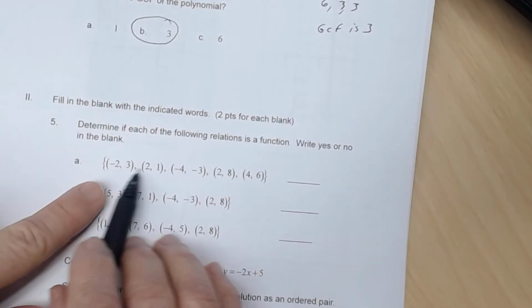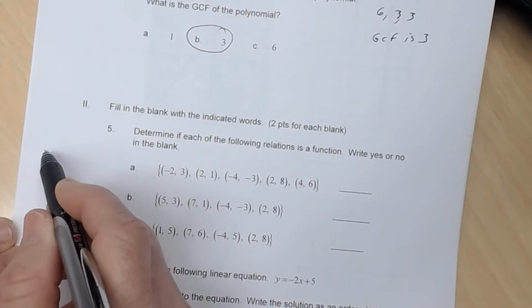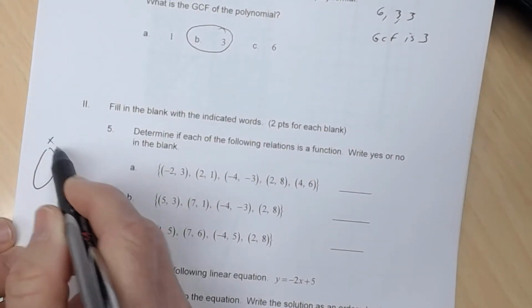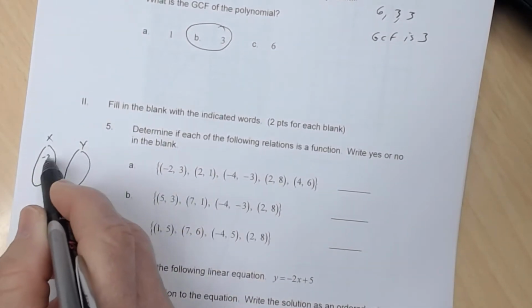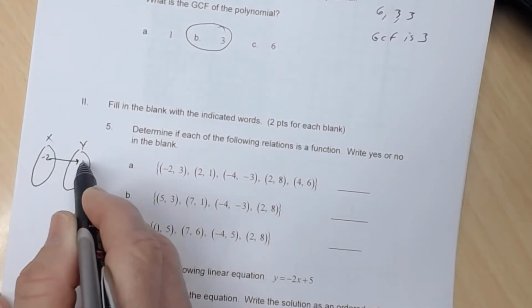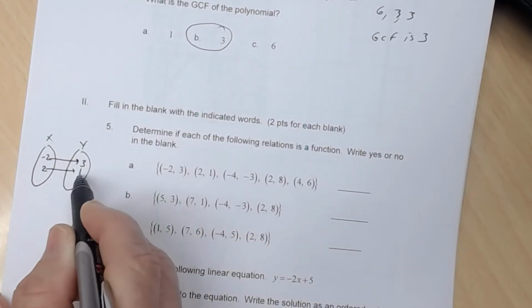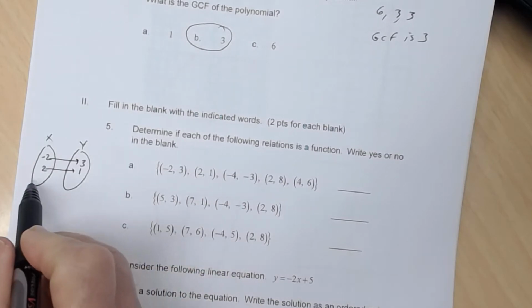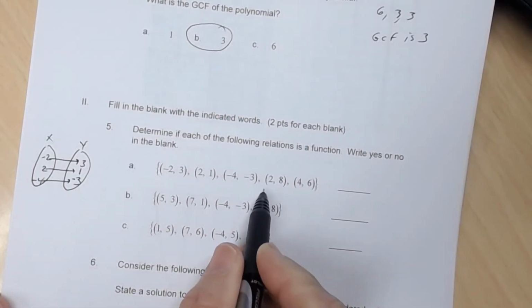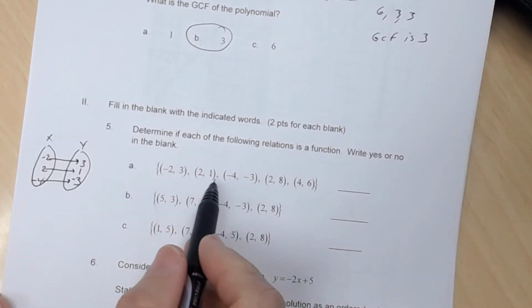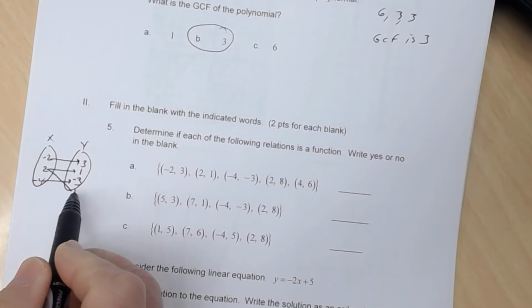All right, so we have this relation. It's a finite relation, so I'm going to go ahead and use a mapping. So here's x, here's y. When x is negative 2, the y value is 3. When x is 2, the y value is 1. When x is negative 4, the y value is negative 3. And when x is 2, now remember I already have it listed, so you don't list it again. So when x is 2, the y value is 8.